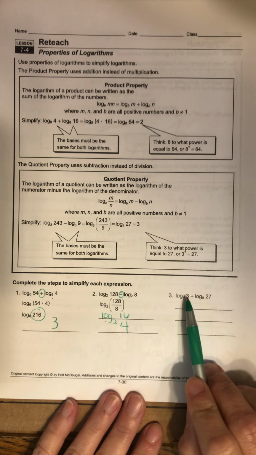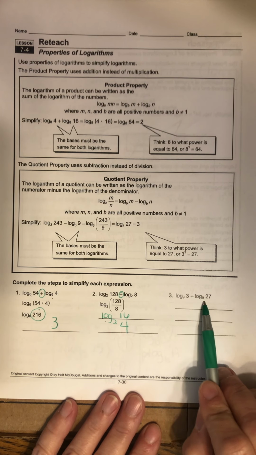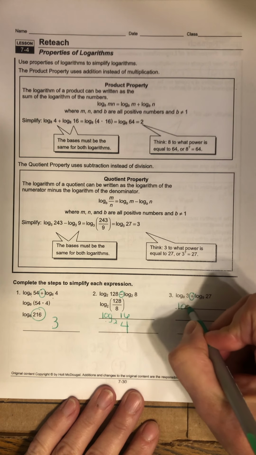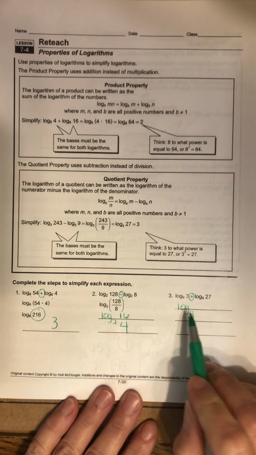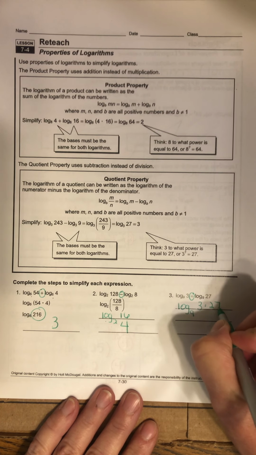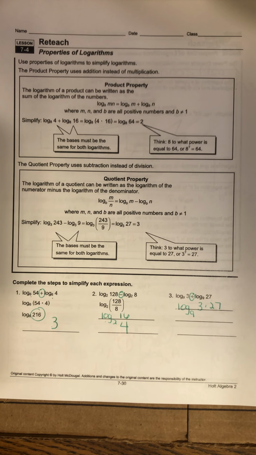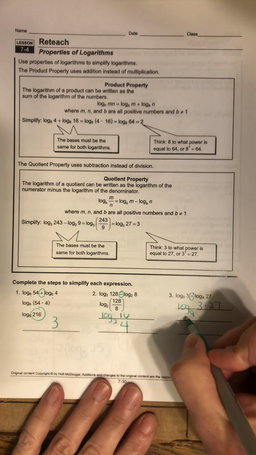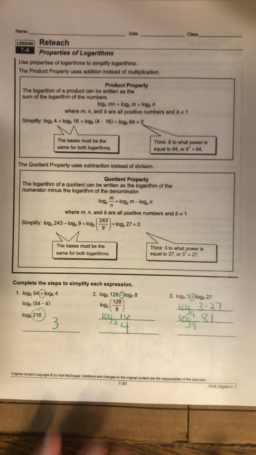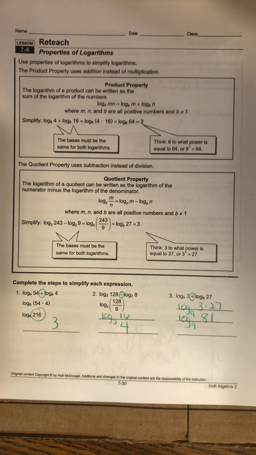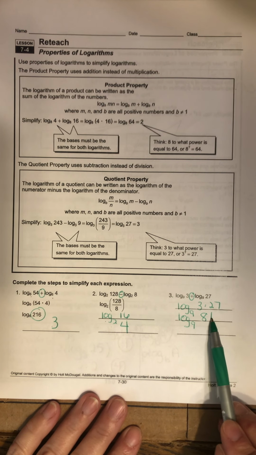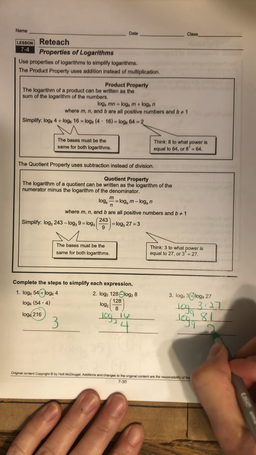Next, number 3. Log base 9 of 3 plus log base 9 of 27. I see a plus sign. This will be the product property. Log base 9, and I will multiply the 3 by the 27. There we go. And let's keep doing that. Let's continue, 3 times 27. That would be log base 9 of 81. And again, you can put this on the calculator, but log base 9 of 81, when the base is 9, what's the exponent that produces a solution of 81? That would be a 2.